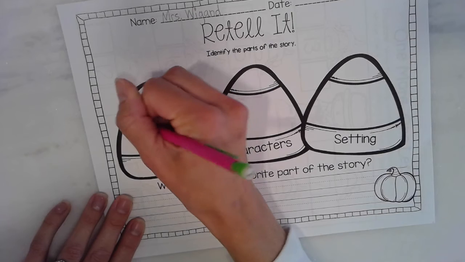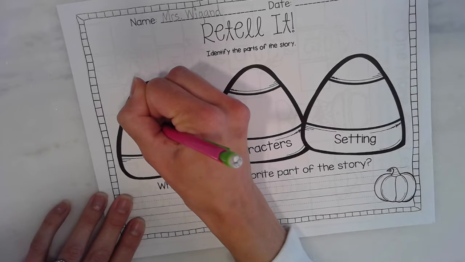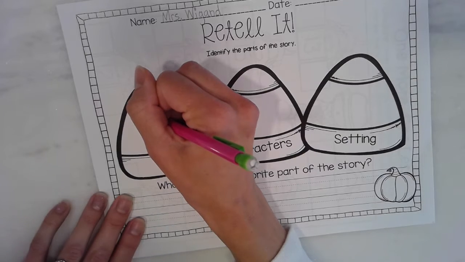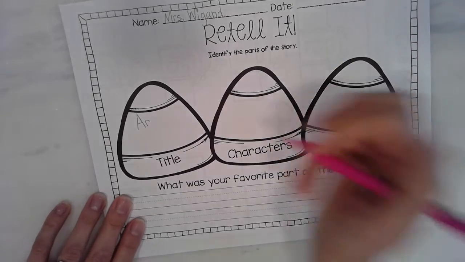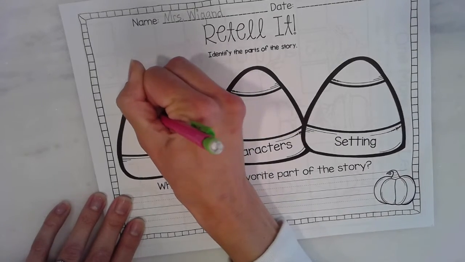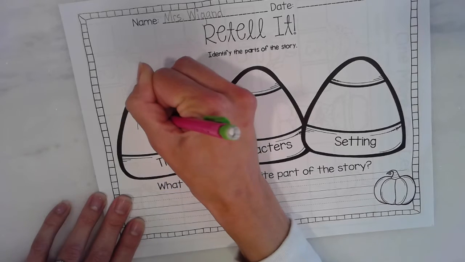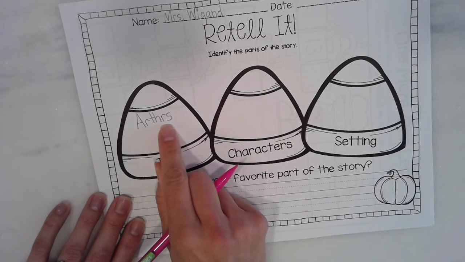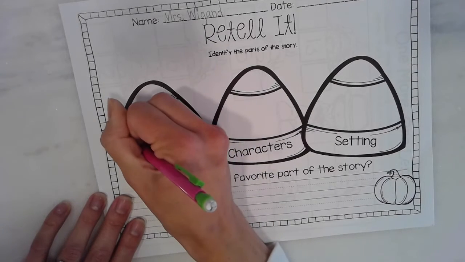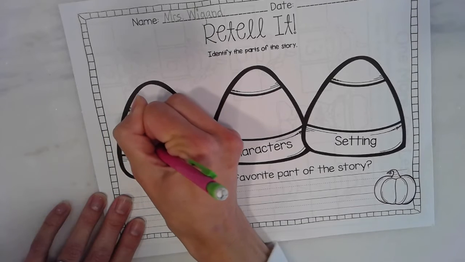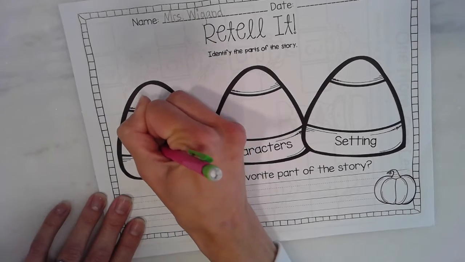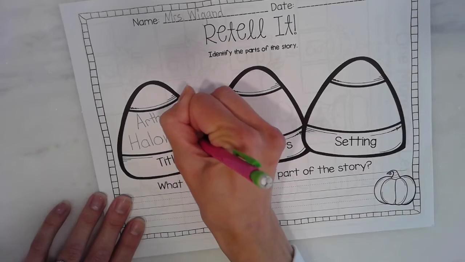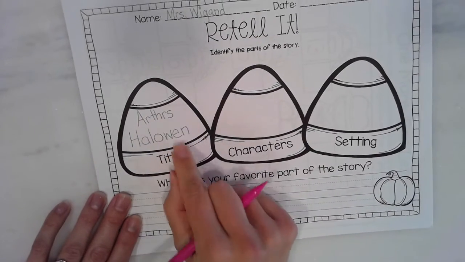R, so I have an A-R, R, I don't know what that sound is, so I'm going to go ahead and look back at the book. Oh, I see that the book says T-H, Arthur's, Halloween. The name of our story is Arthur's Halloween.